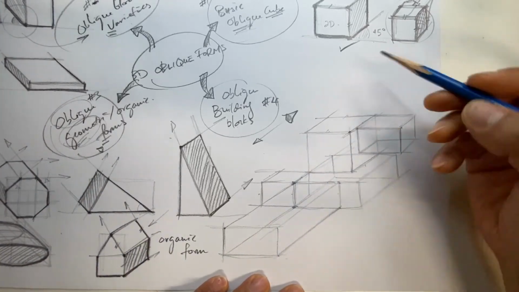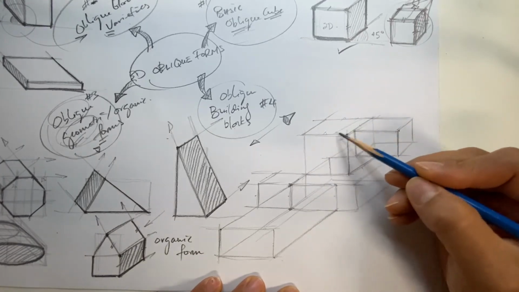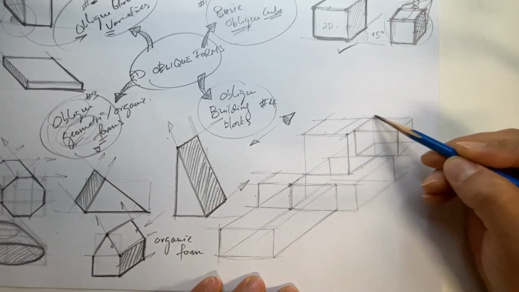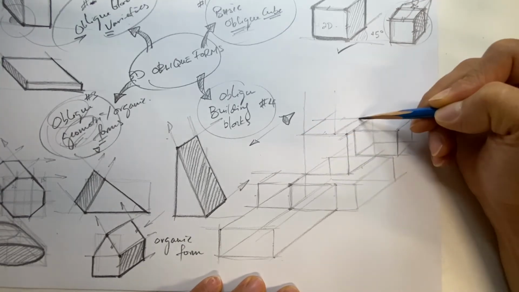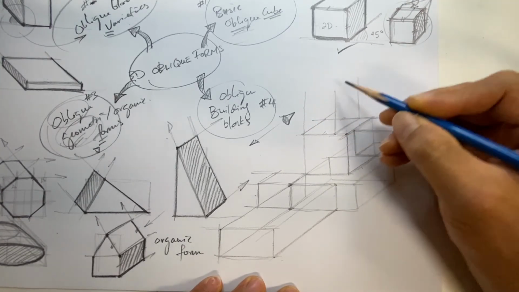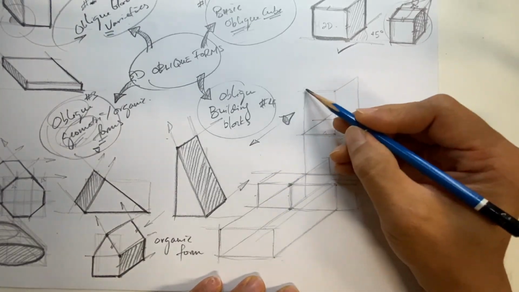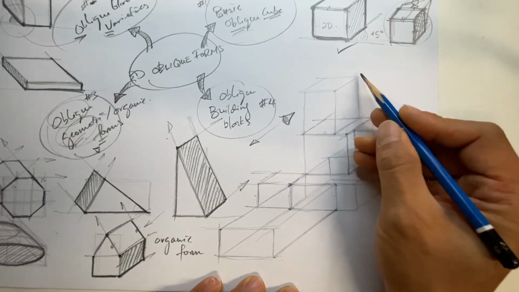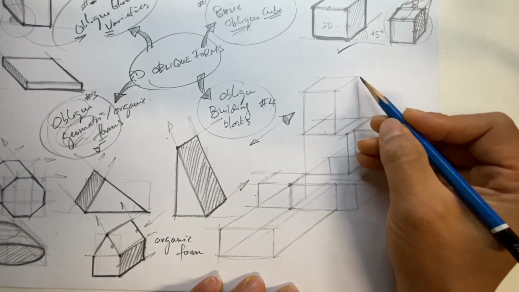Maybe I just draw another one at the top to end it off. Let's make a rooftop. So here, projecting another one up, I'll make a triangle one. But let's start with a block. Once you have blocks established, you can do anything you want.